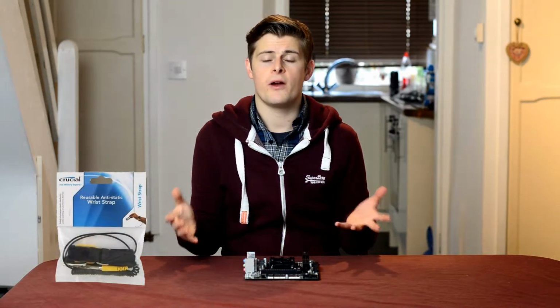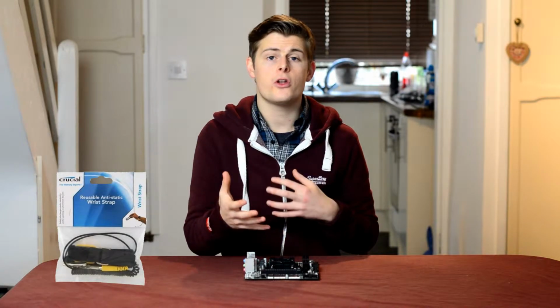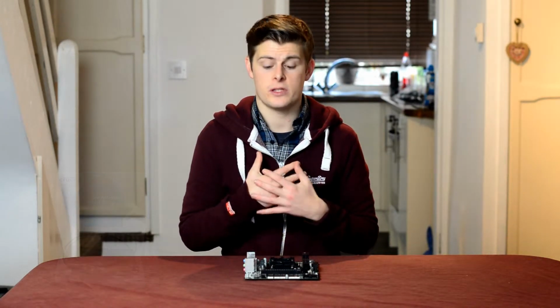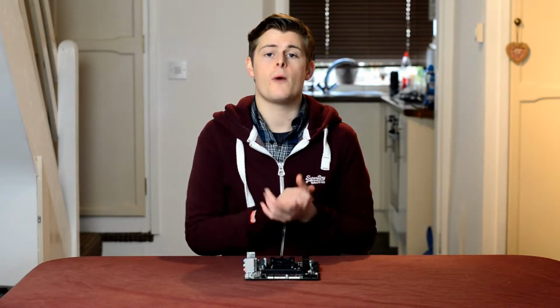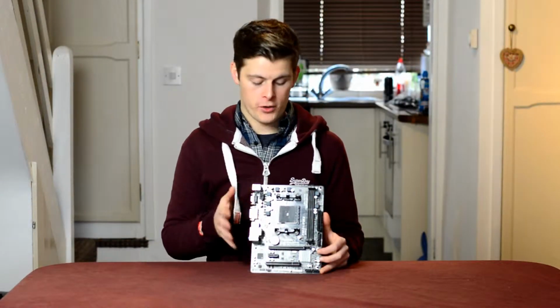You can buy them for somewhere in the region of £5, and although they're not considered a necessity, and I've personally built my fair share of computers without having used one, they're a pretty cheap safety net, so they're well worth looking into. So this is the motherboard.